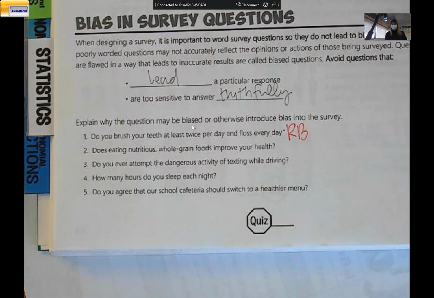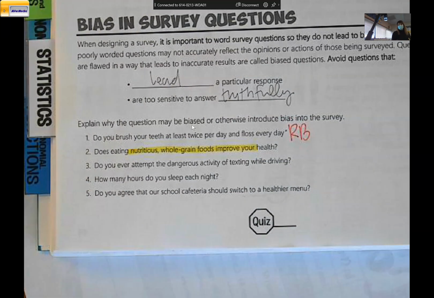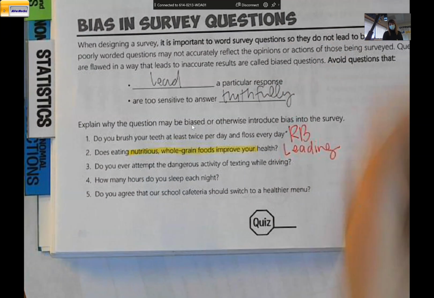Does eating nutritious whole grain foods improve your health? This one's leading because they're saying nutritious foods. People will be led to say yes, it improves your health.